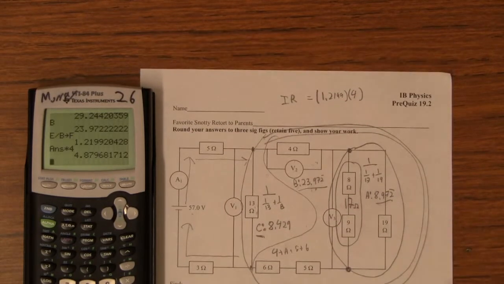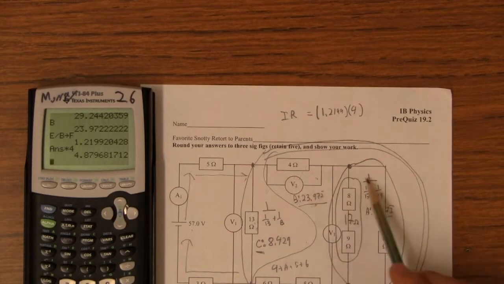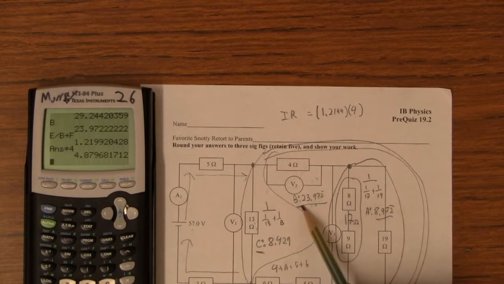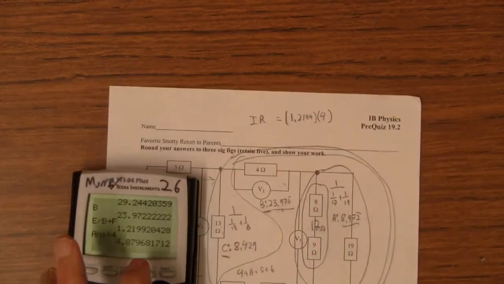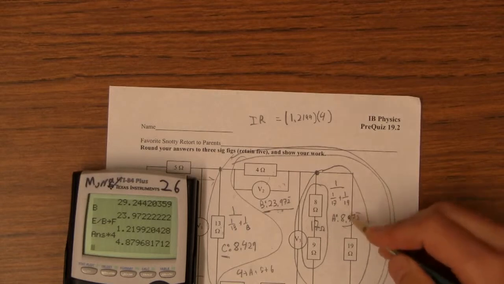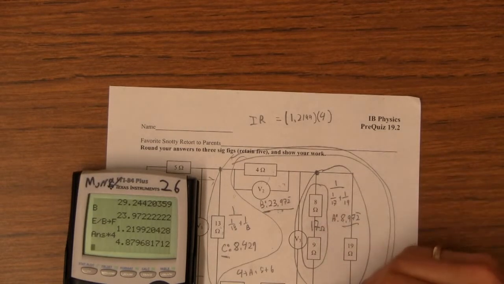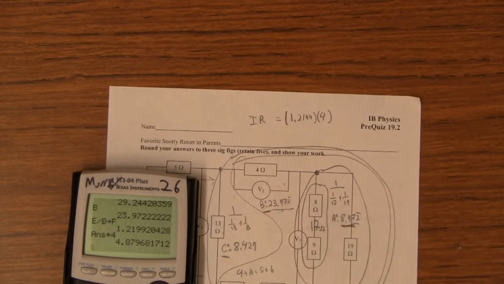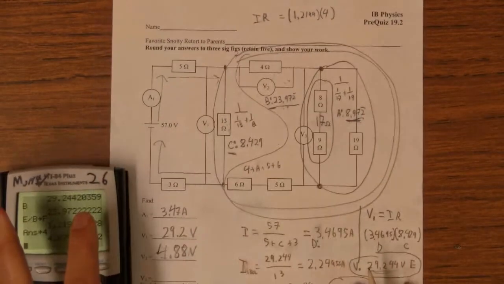The current is going to be the same current that goes through the 4 ohm, also goes through this resistor that we called A. Right? So that's going to be the current. B is not the current. The current is this guy, which we actually stored in F, right? It's going to be that current, and then it's going to be this resistance here, because the resistance from here to here is this whole thing here, right? The 8.972.